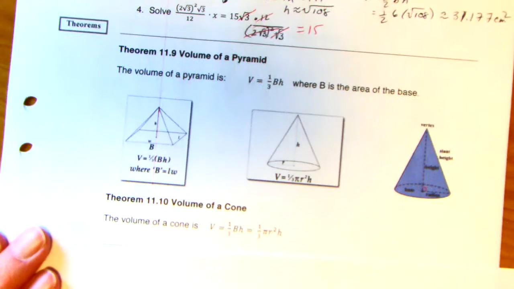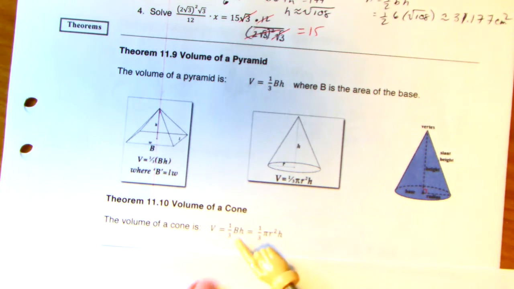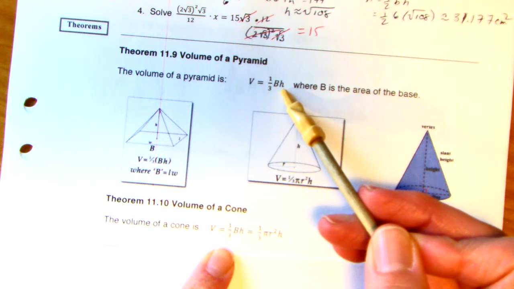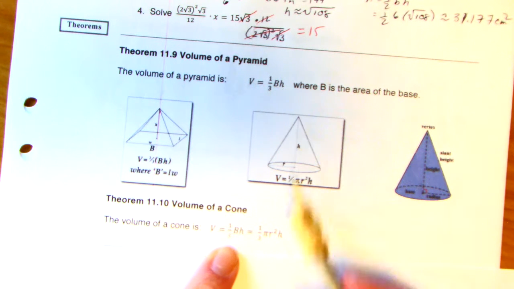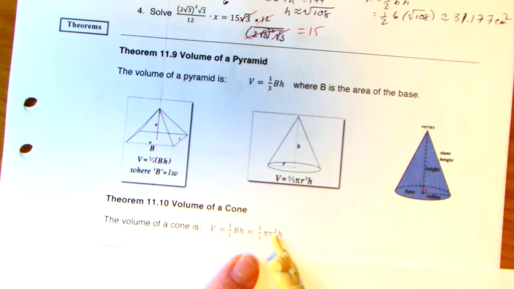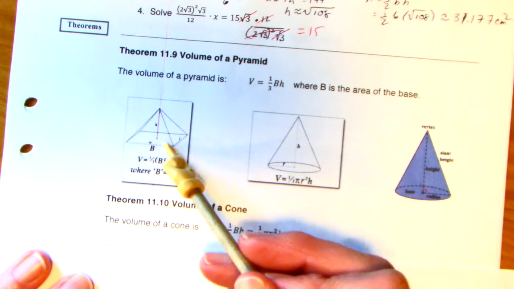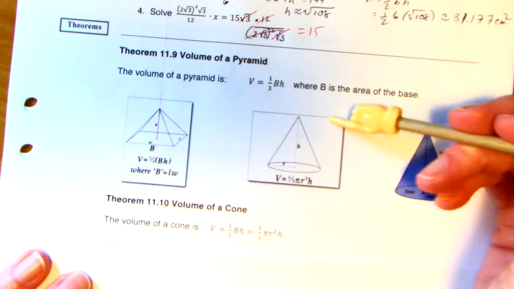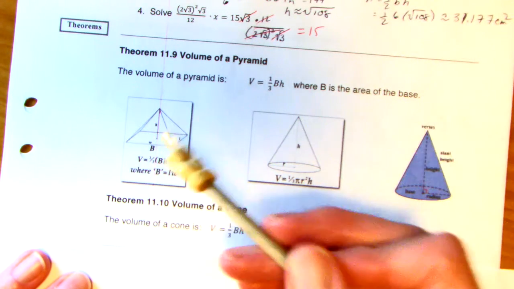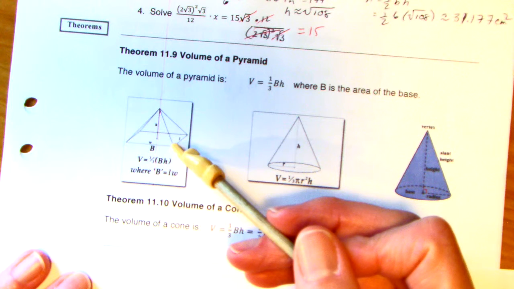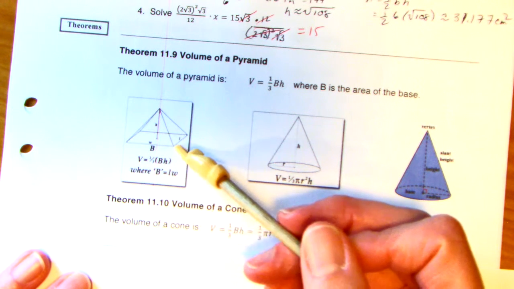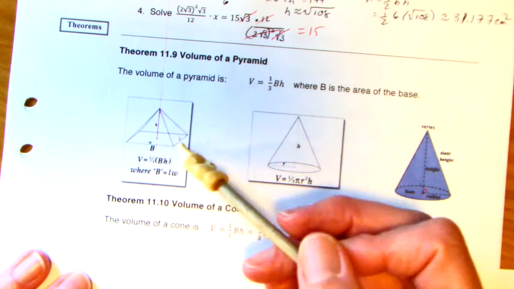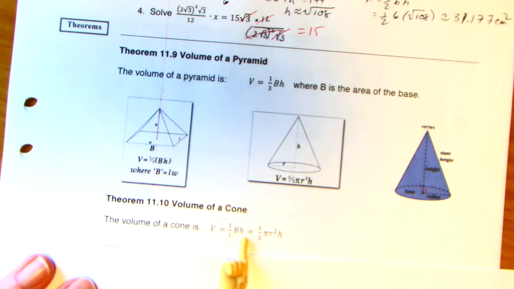Volume of a pyramid and a cone. Look at these formulas. And guess what? It's the same thing, 1/3 big B times h. Just specifically for a cone, big B, the area of the base, is a circle, pi r squared. What's neat about this is whether it's for the pyramid or the cone, if you fill this up 3 times, it will fill up a cylinder with the same radius and the same height. Same with this. If you fill this pyramid up 3 times with water, it'll fill up the prism with the same base and the same height. So 1/3 big B times h.